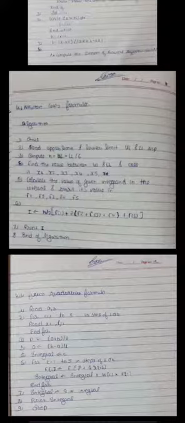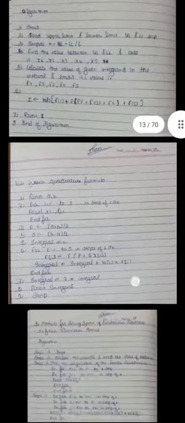integrand in the interval and store its value in I, and then i goes to n minus n by 2, and the formula is f1 plus 2 f2 plus f3 plus f4 plus f5. Print I, and this is the end of the algorithm.